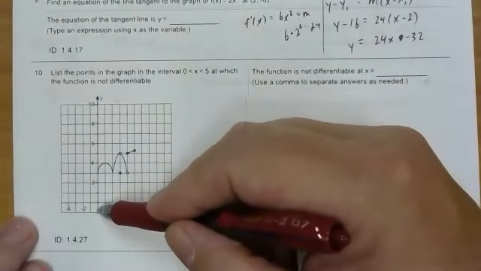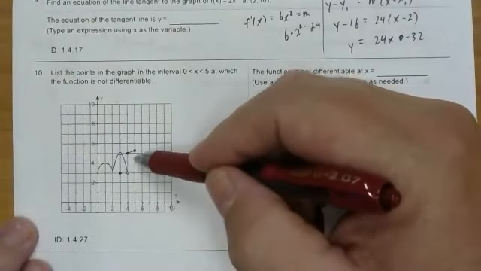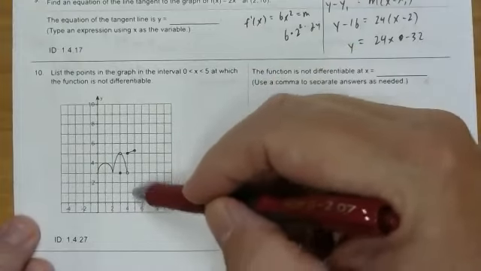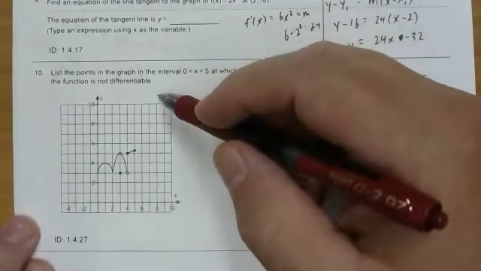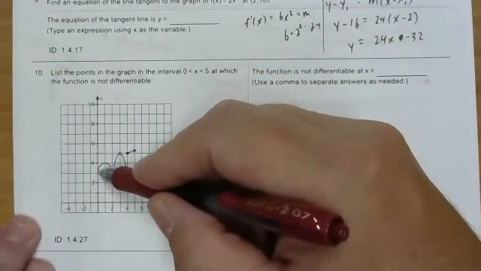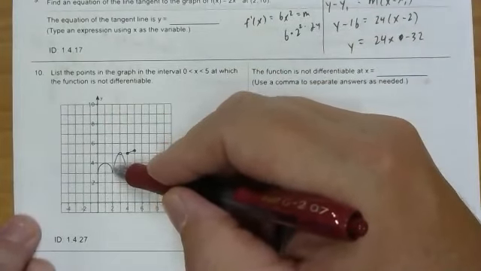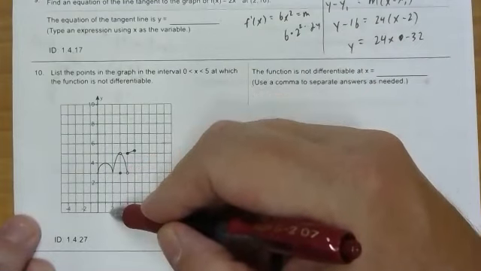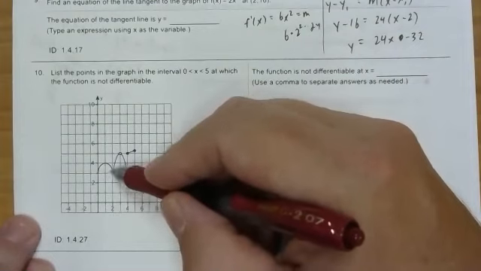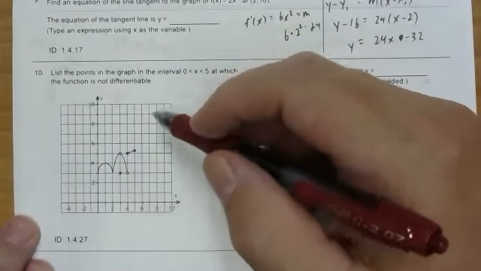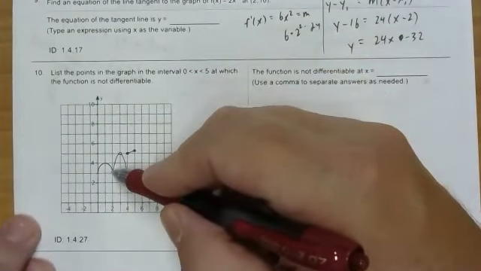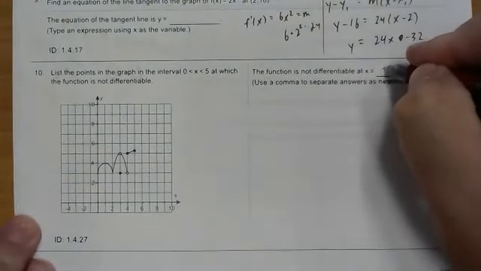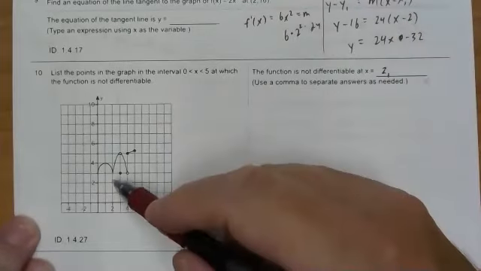So here, x is 0 to 5. We're basically looking at this whole graph here, and we're asking what the values of x are where this thing is not differentiable. So we're okay here. It's a nice, smooth graph. But when you get to here, you got a point, like a corner, which means we cannot find the derivative. So far, x equals 2 is a problem.